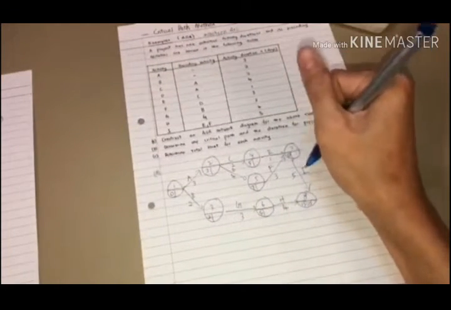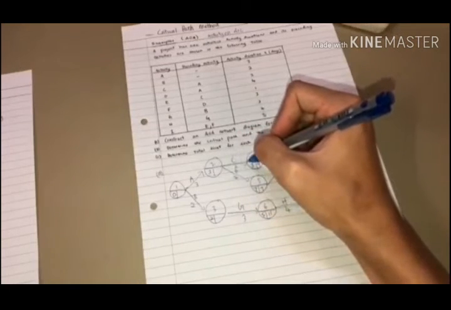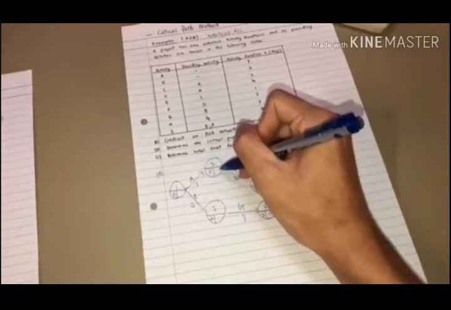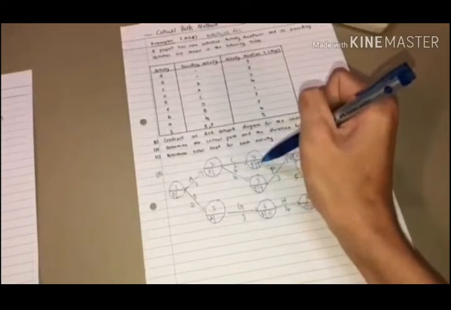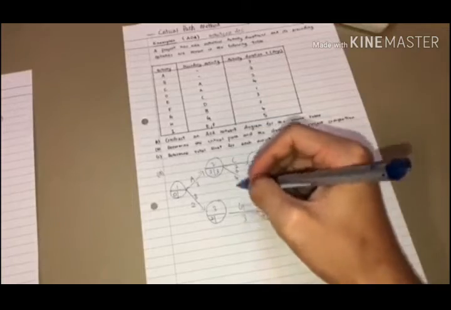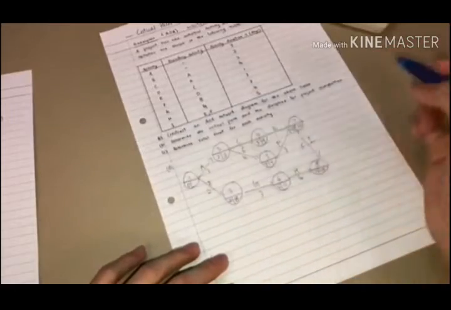And now do it backwards. Here is 15. The last circle is always the same. 15 minus 5 is 10. Okay, here we do it backwards, so when there are two arrows to one circle, choose the smaller one for backwards. 9 minus 2 is 7. 7 minus 4 is 3. So 3. And this is 11 minus 3, 8. Okay, done for question A.